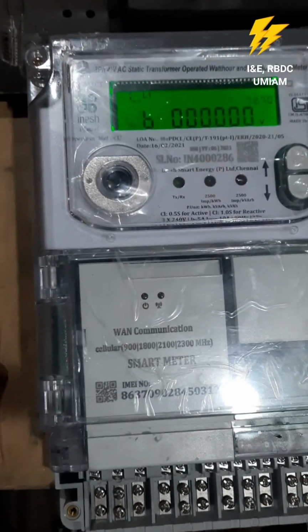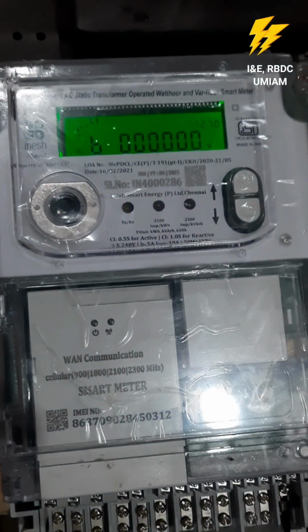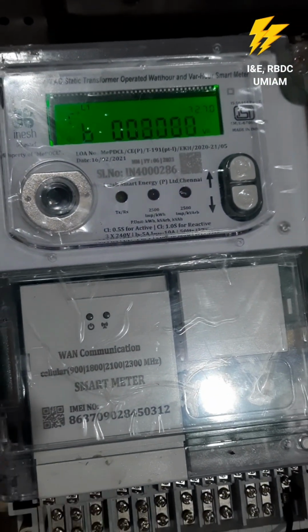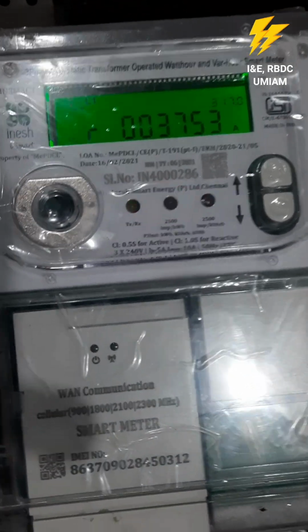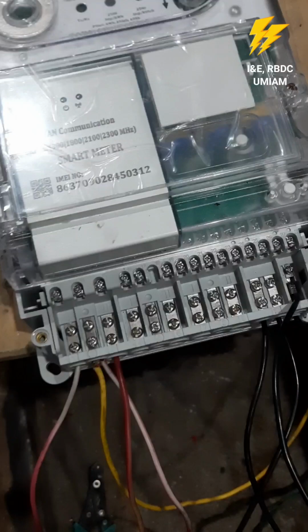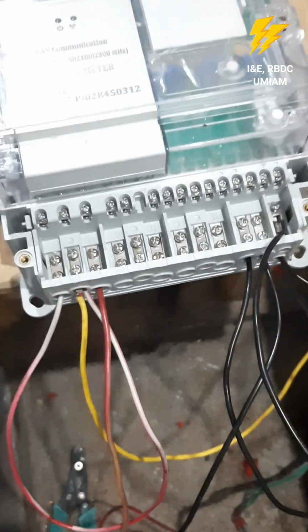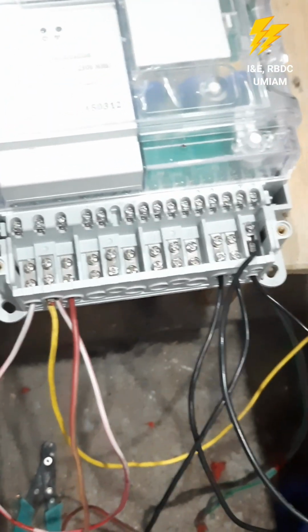In this video we're going to study how to take the reading of this. This is also an LTCT meter. Just for study purposes, I have given connection only to R phase and neutral.